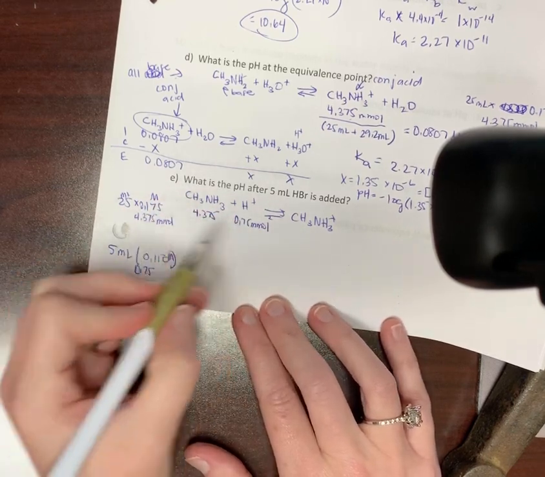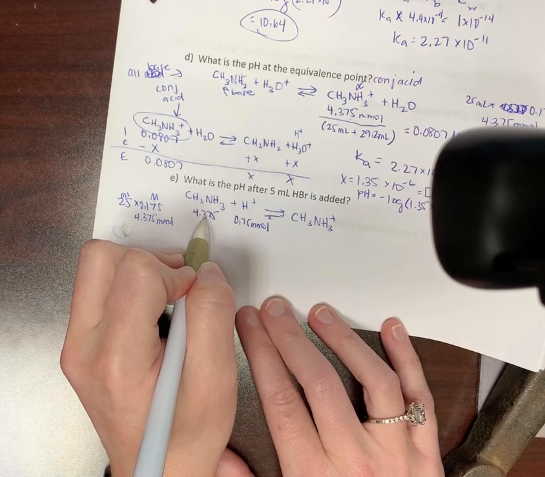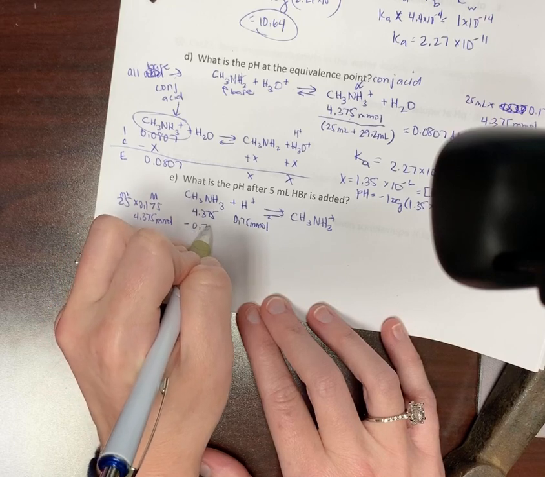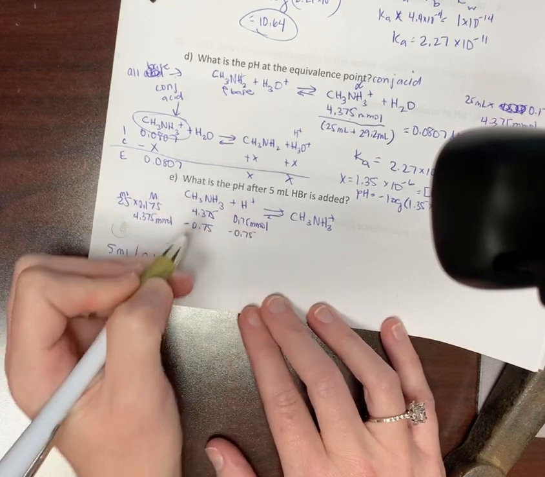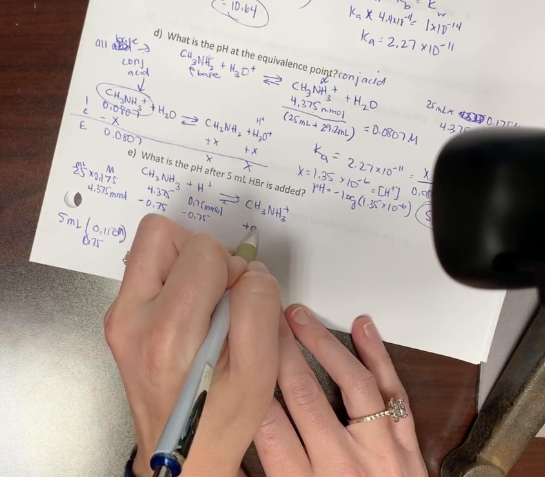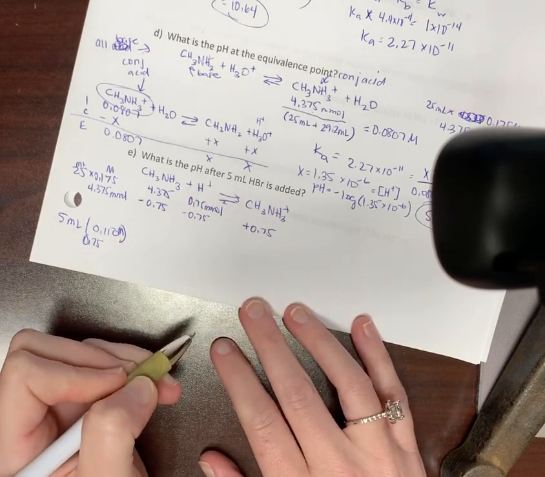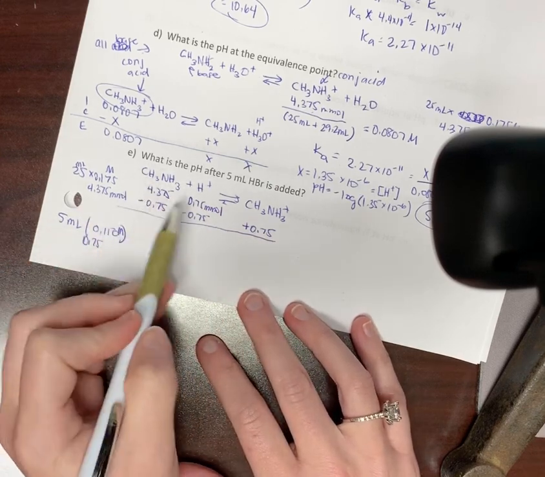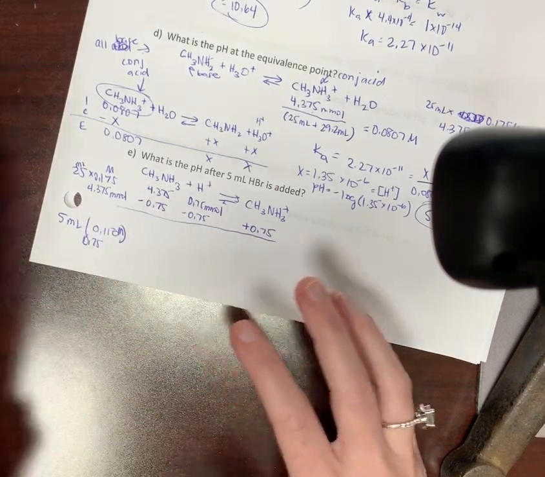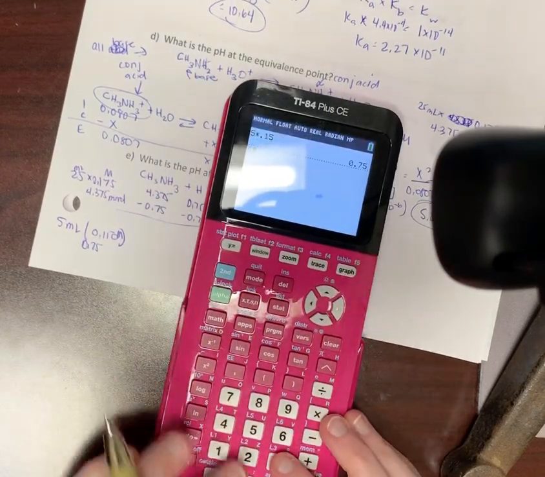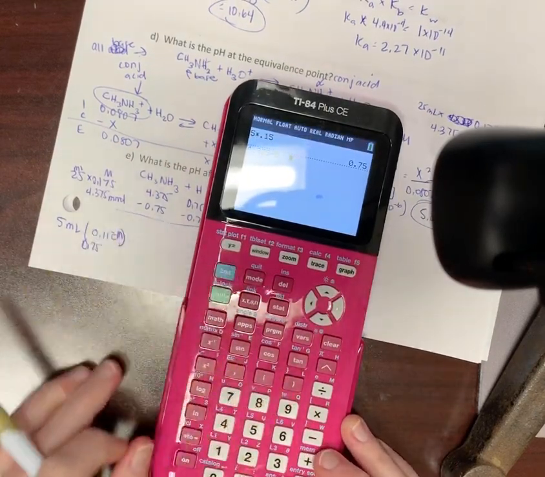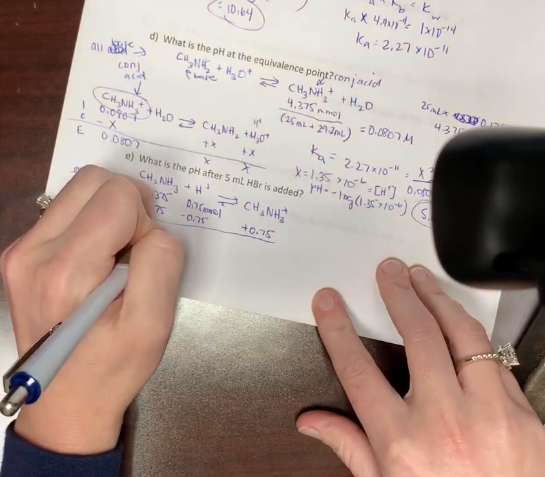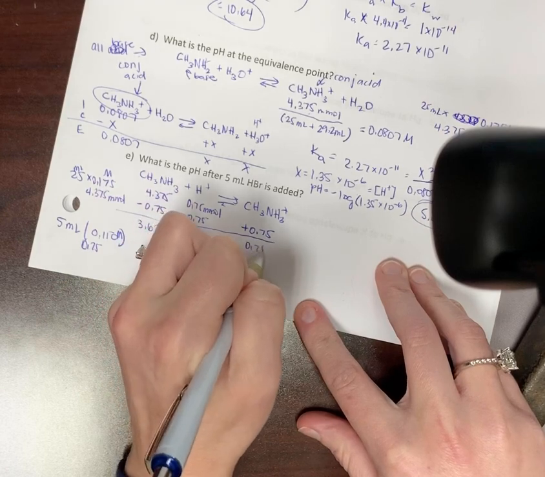At this point, all of our acid is going to go to our base, minus 0.75, which means that much is going to get added as conjugate acid, because base becomes conjugate acid. So we have 4.375 minus that, 3.625, and 0.75.